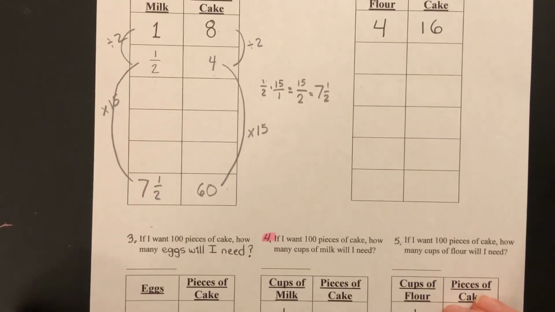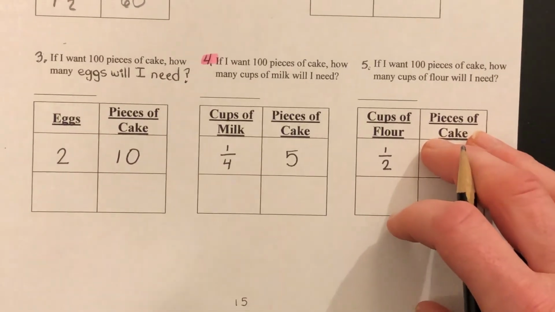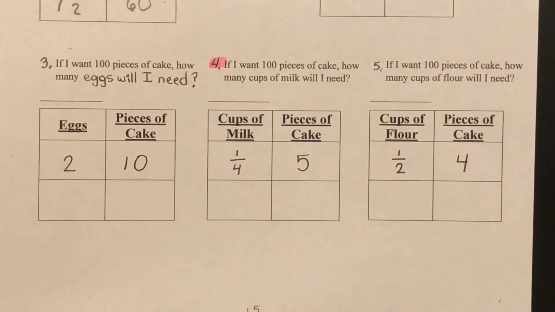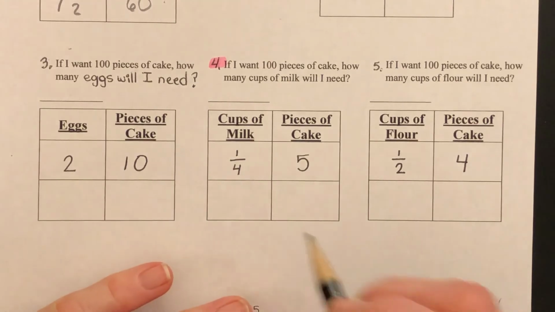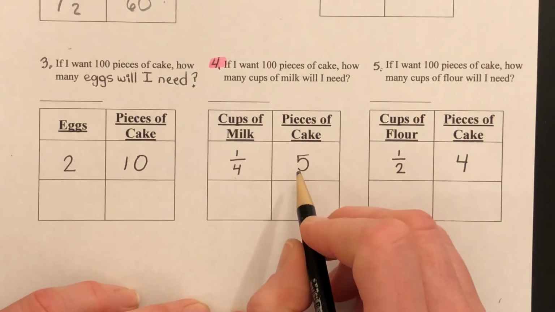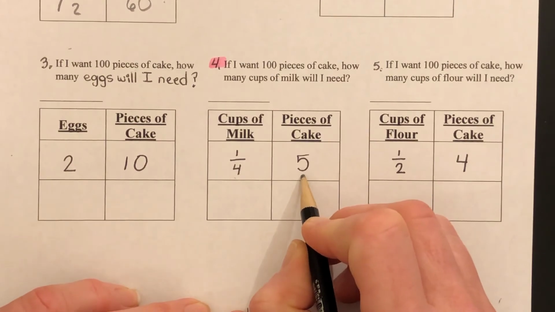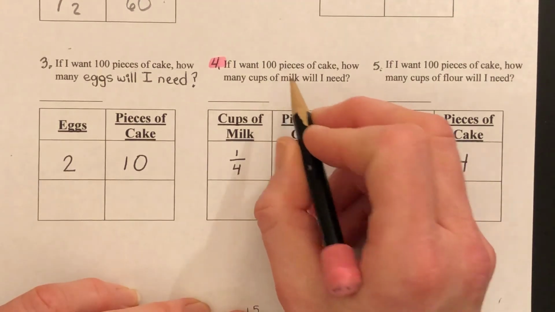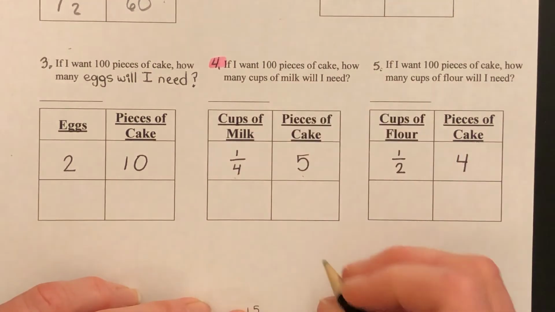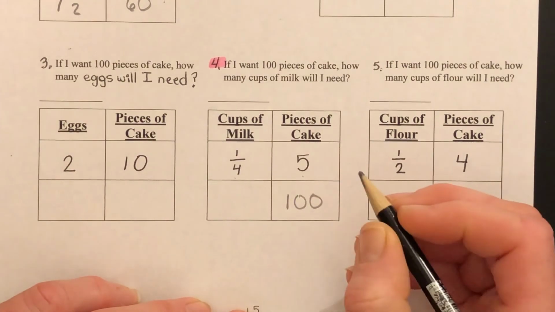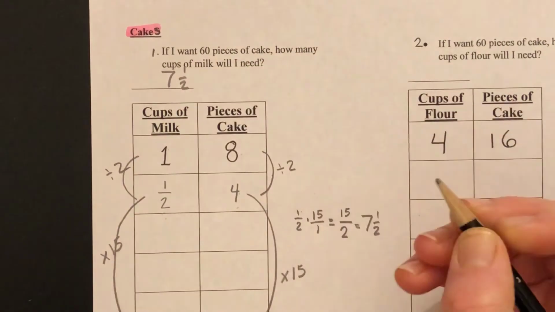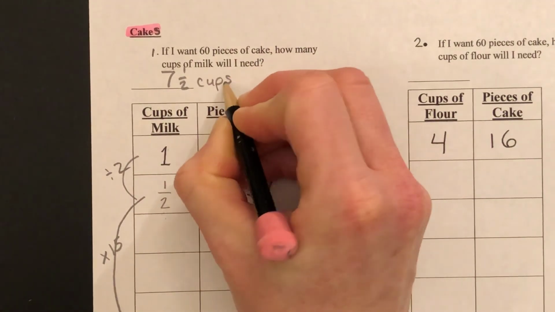On to number 4. This is actually a pretty easy one, I think. All of these down here are fairly easy. 1/4 cup of milk will make 5 pieces of cake. I'm going to say this is a different recipe. I want enough to feed for 100 pieces of cake. You know what? Make sure you write your answer in the blank. 7.5 cups.